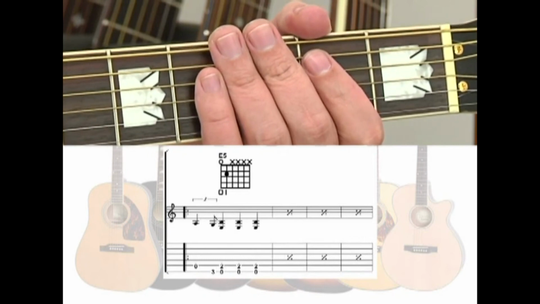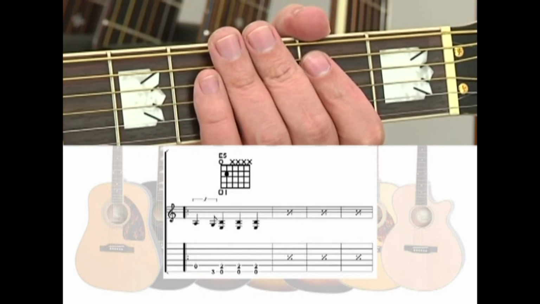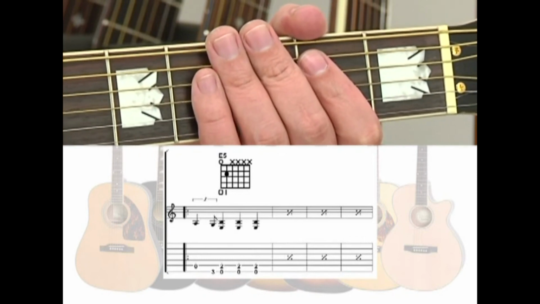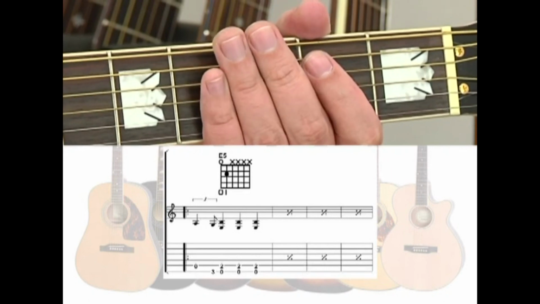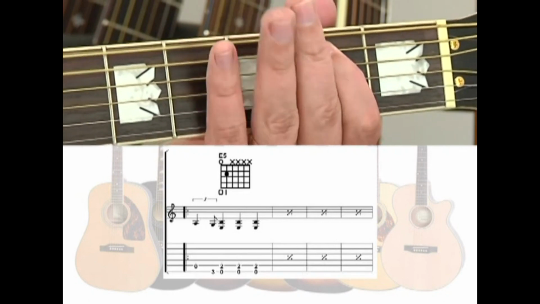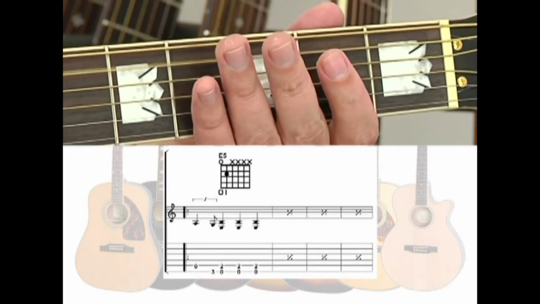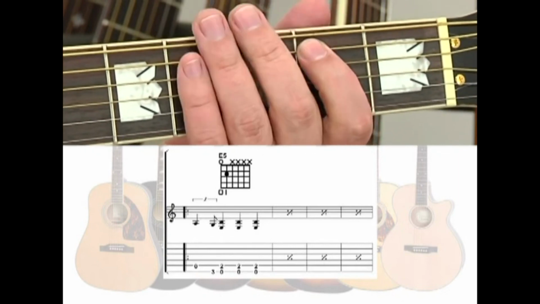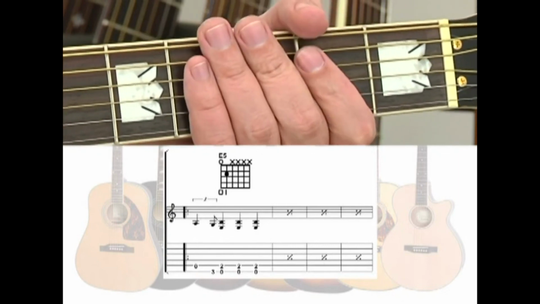Although it isn't written in the sheet music, you can also accent each chord by muting the strings after you strum it. 1 and a 2, 3, 4. Here it is with the tempo.